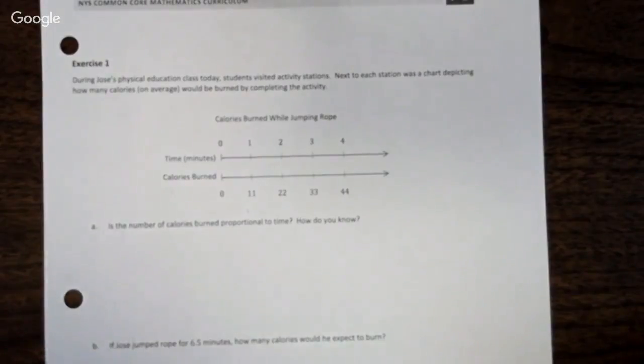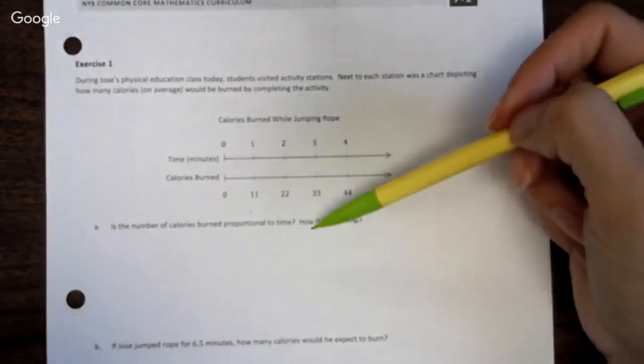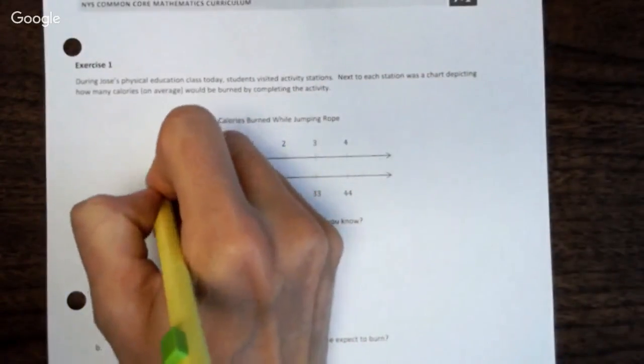All right, exercise 1 says during Jose's physical education class today, students visited activity stations. Next to each station was a chart depicting how many calories would be burned. So here's the chart. Remember, this is your x and this is your y. So it says, is the number proportional?